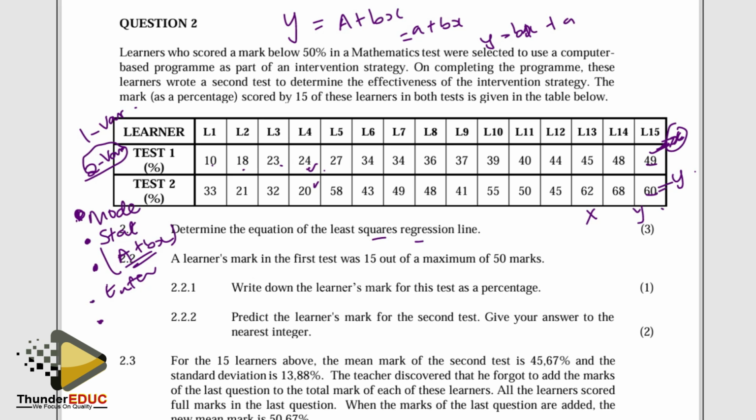you need to press the AC or the on button for things to disappear. And then you're going to press shift or second function and 1. Shift and 1, you're going to get those options.